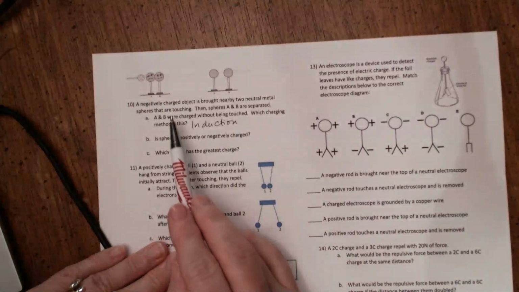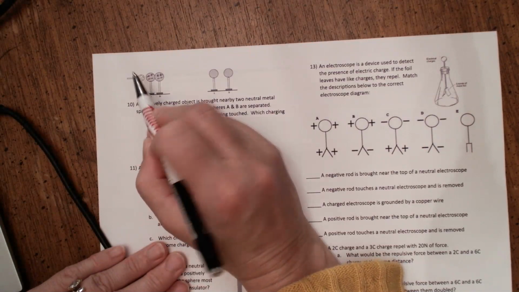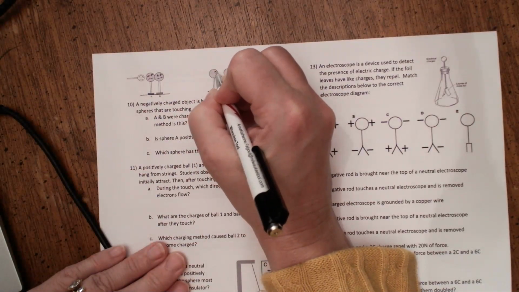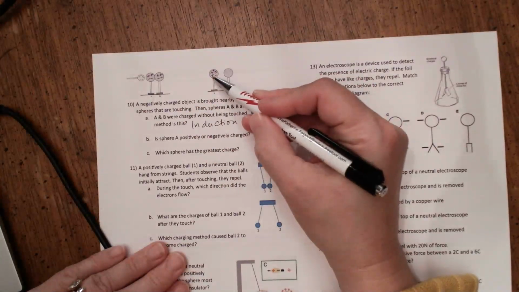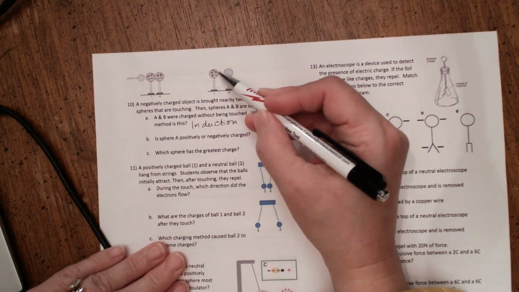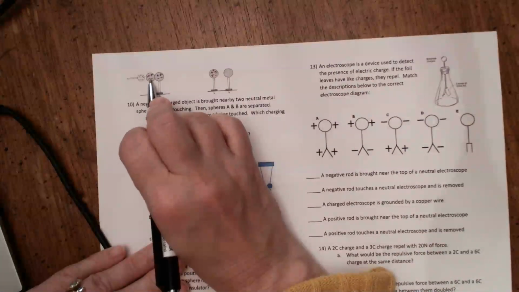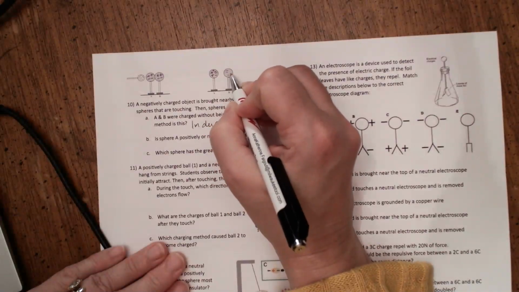Okay. So when we have our negatively charged object coming near, that's going to cause the negatives in this first sphere to move away, leaving less negatives on this side. And then, because these two are touching, the negatives that collect up here are also going to move into this sphere.